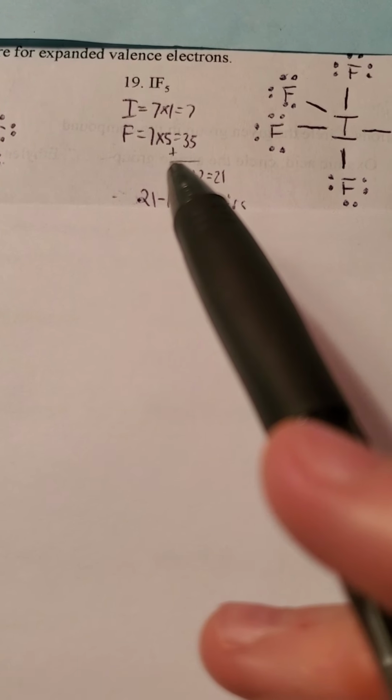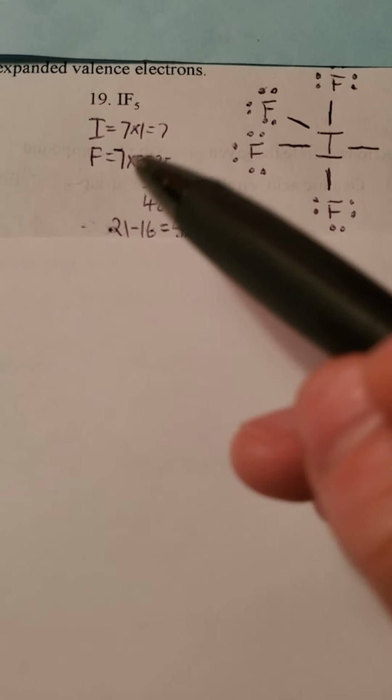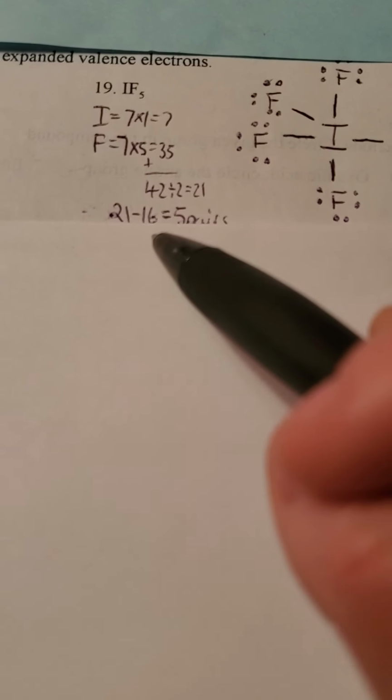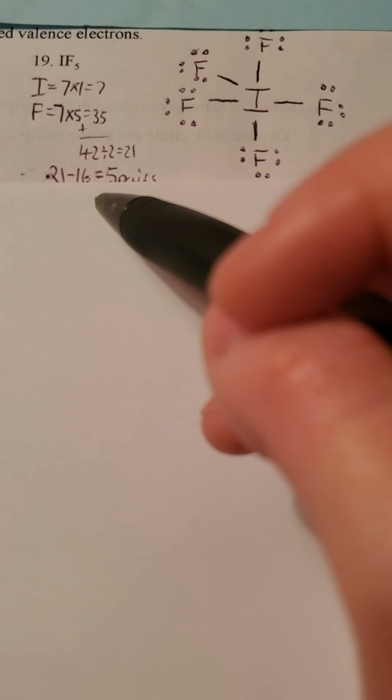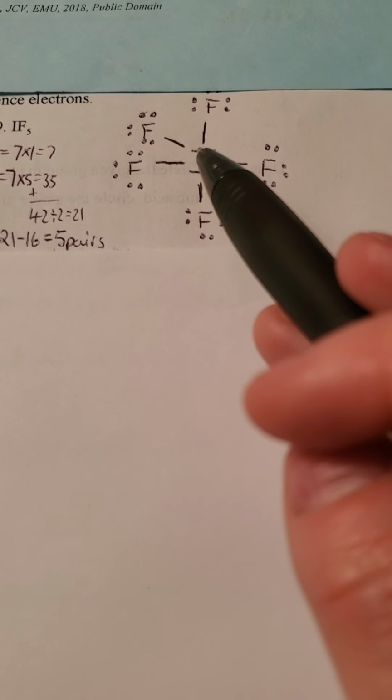So I is 7, F is also 7. That's definitely a 7. Plus 35 is 42. Divided by 2 is 21. 21 minus 16 is 5 pairs. So this is just 16.